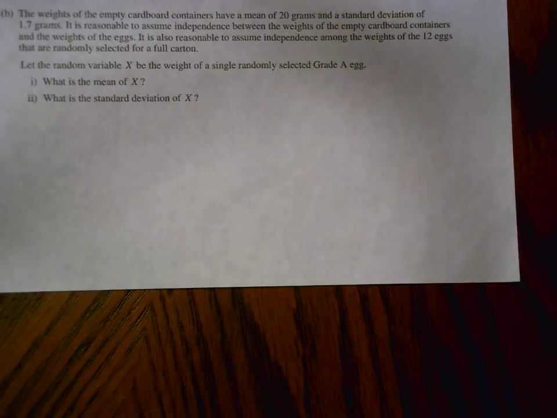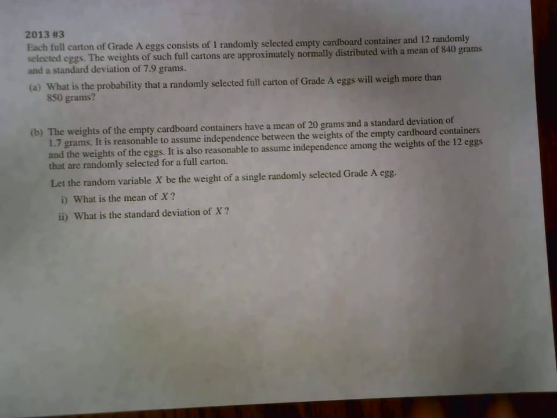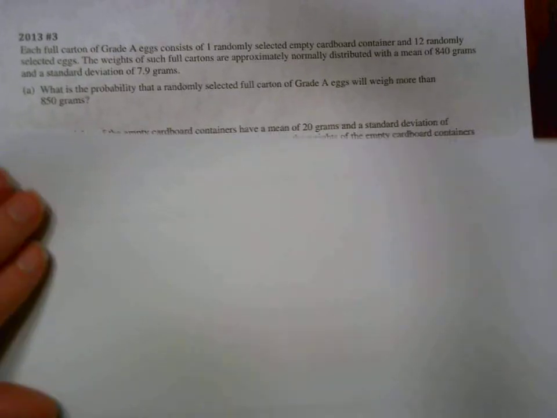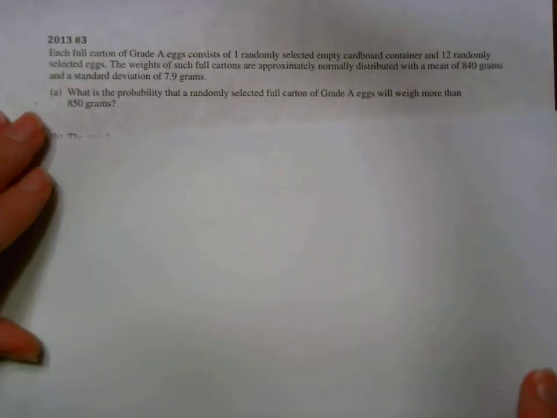Let's go ahead and do the next one in this video. So the next one is 2013, number 3. It says each full carton of grade A eggs consists of one randomly selected empty cardboard container and 12 eggs. The weight of such full cartons are approximately normal, with a mean of 840 and a standard deviation of 7.9. Okay, so I know it doesn't ask you to do this, and I'm kind of going ahead, but it's going to help us later.